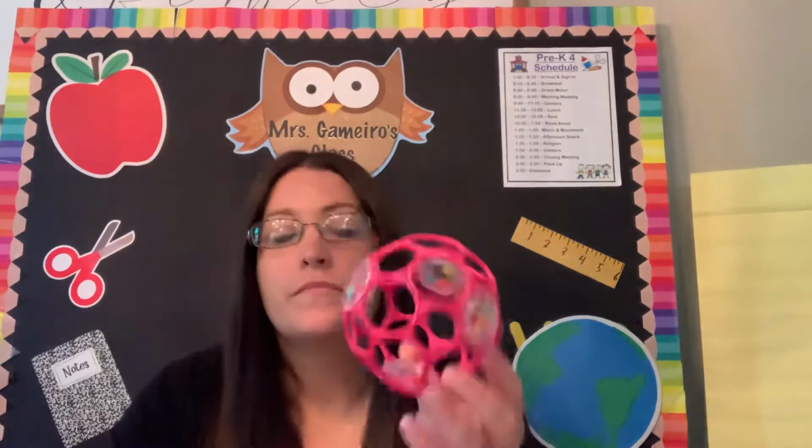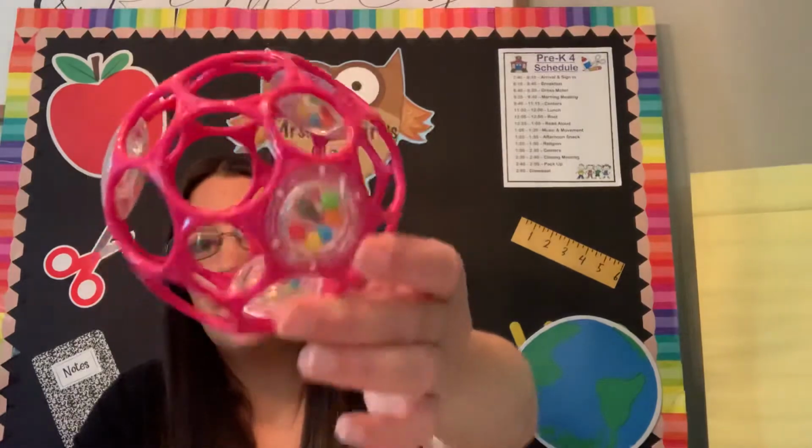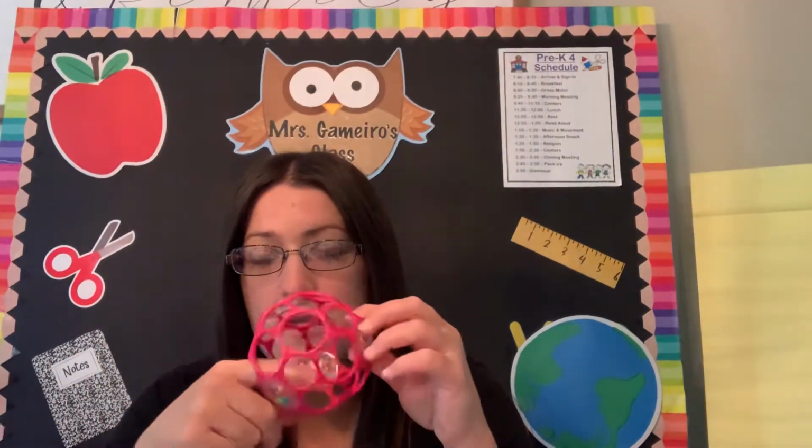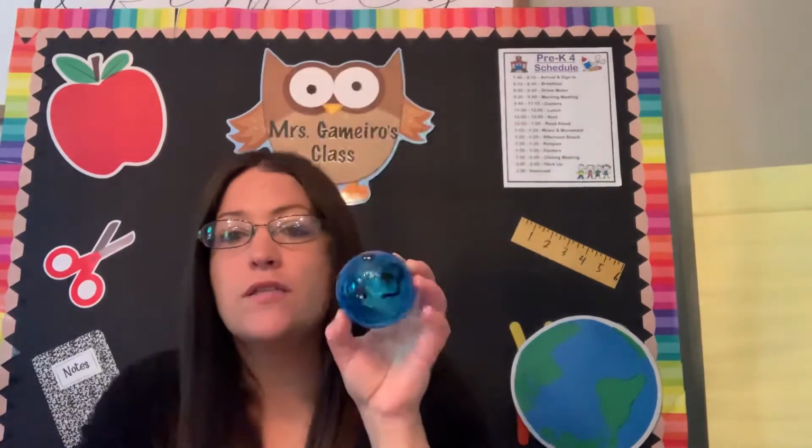So I'm going to show you a few examples of what I mean. This ball is hollow because there is no inside to it. You can go through it. The inside is empty. Do you see all this space in here? That means it is hollow. This ball is hollow as well because if I cut this open, there would be space on the inside, right? So these are hollow. They have space on the inside.